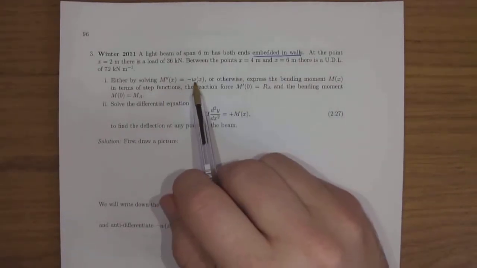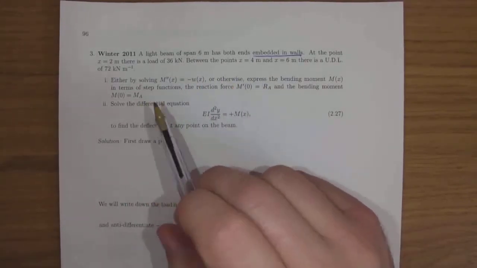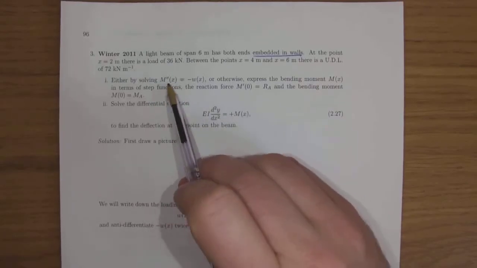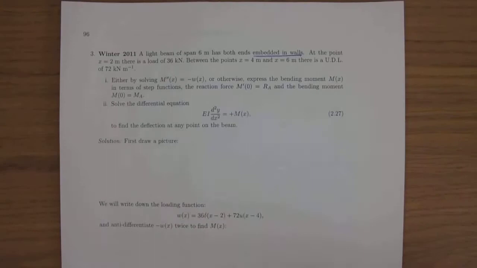Either by solving the second derivative of bending moment equal to minus load per unit length, or otherwise express the bending moment in terms of step functions, RA and MA. Now we're not going to do the "or otherwise". I mentioned that in a few other videos, but we won't worry about it now. And then solve this to find the deflection.